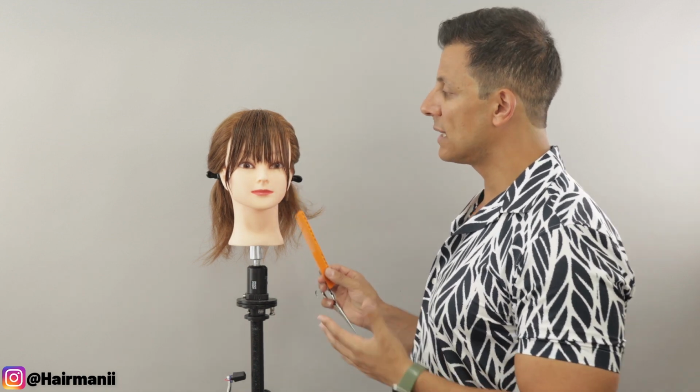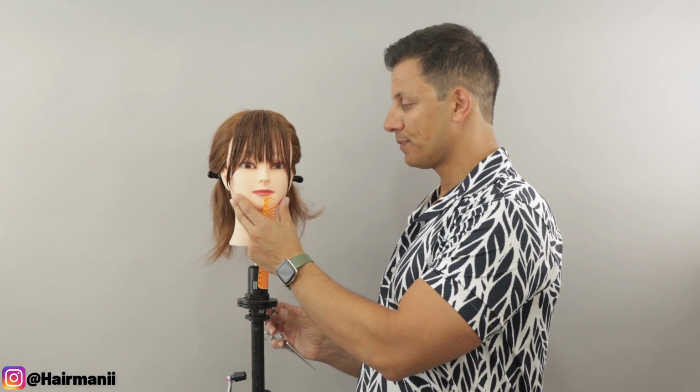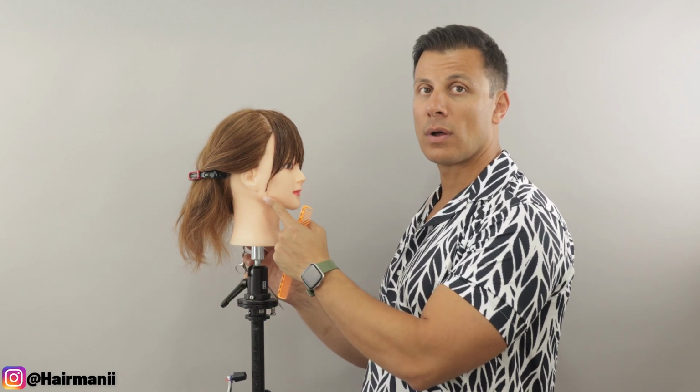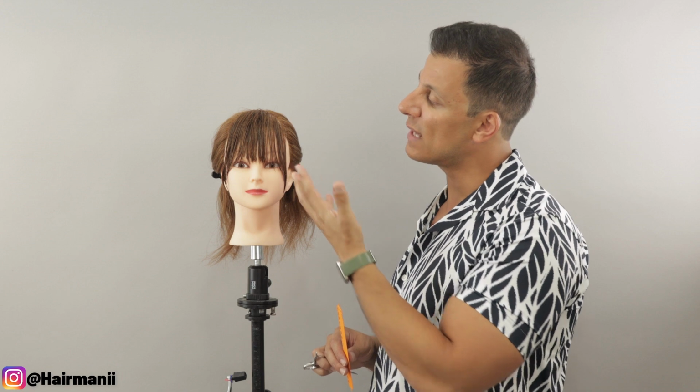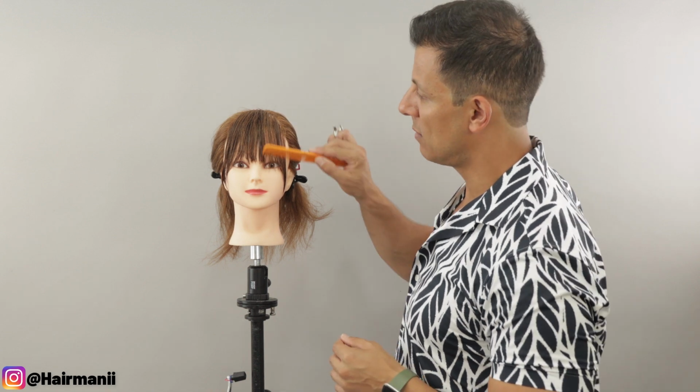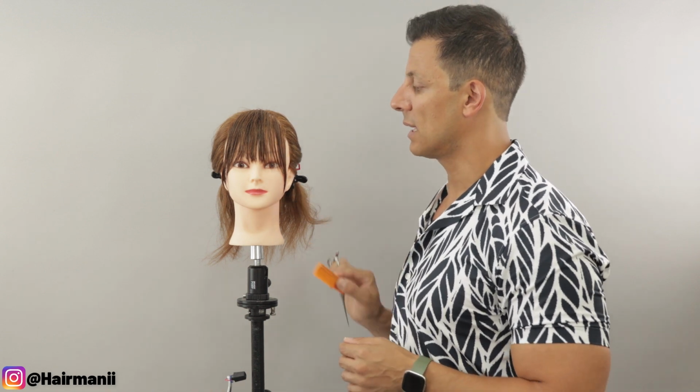So what we're gonna do today, as you see here, you can see how long it is on the side, how short in the center, and you can see this kind of PC look. It's done by razor, so you can see this kind of razor effect. You can even create this effect with the shear, but it's a little bit more challenging if you want more wispiness. I feel like you can get more of this effect by razor.